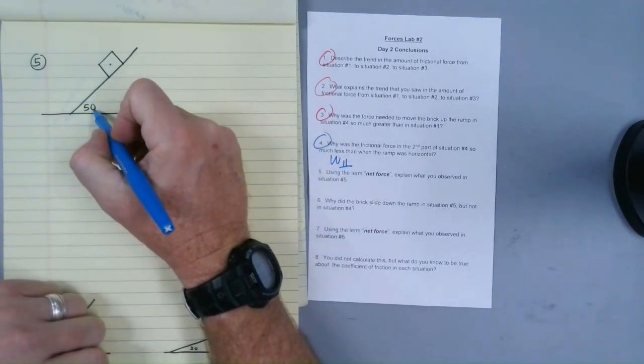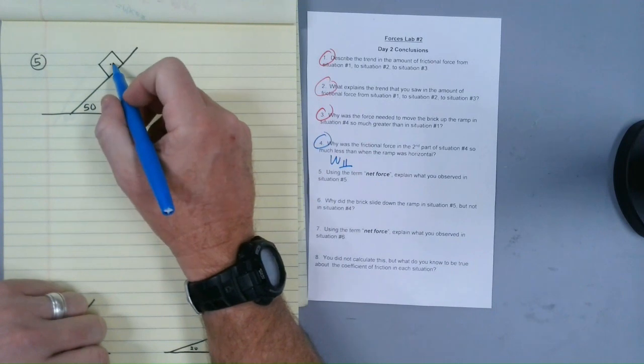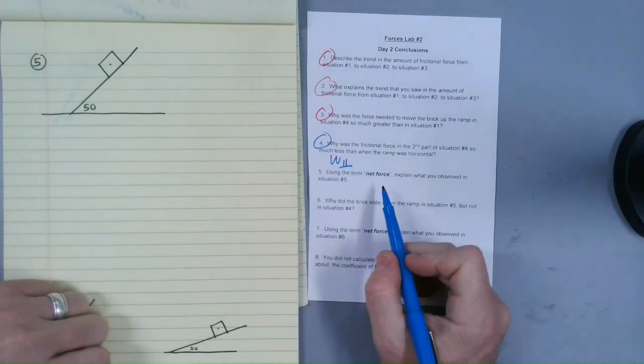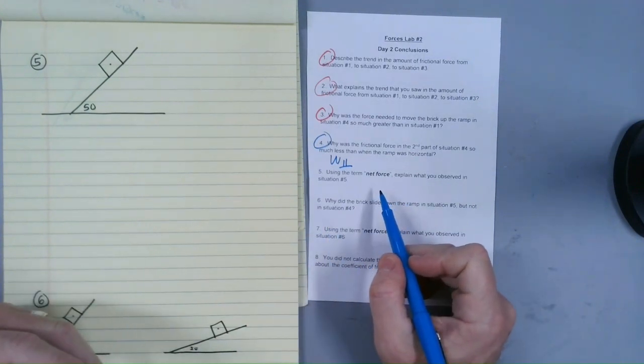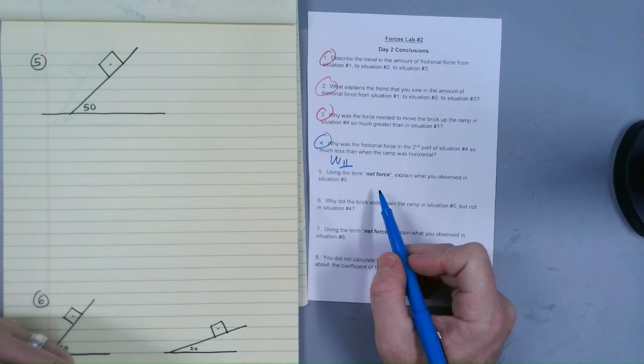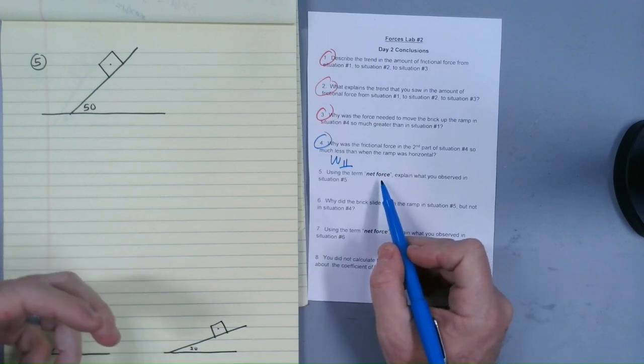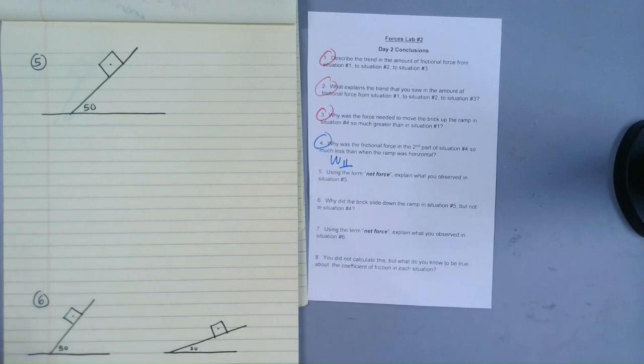So in situation 5, we increased the angle to 50. We set the brick on there, and it just immediately slid down the ramp and onto the table. Well, there was a change in its motion. There was an acceleration, and we know that a net force is needed to cause an acceleration. So let's look at the free body diagram and determine the net force. That's why we do free body diagrams.